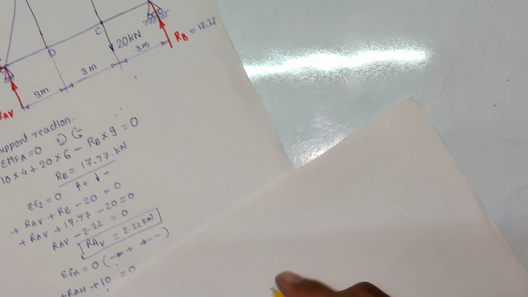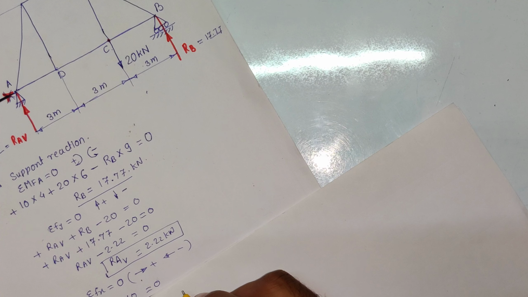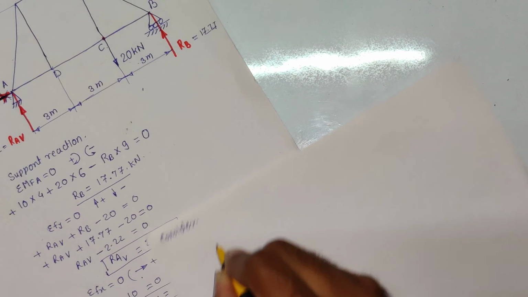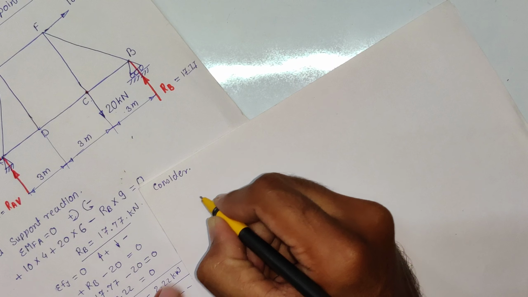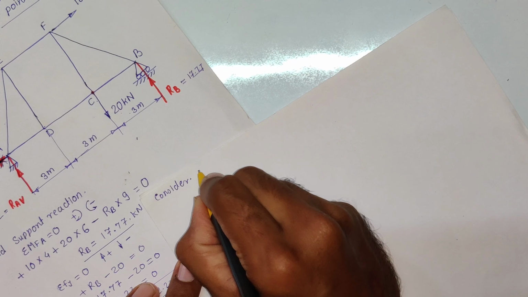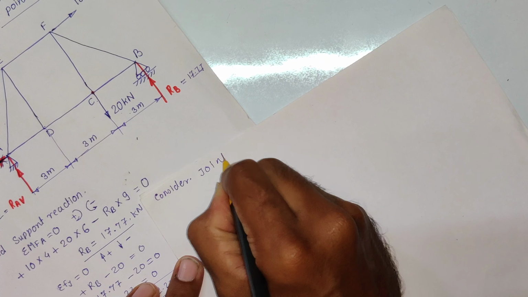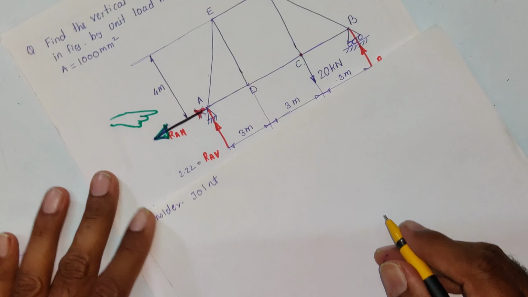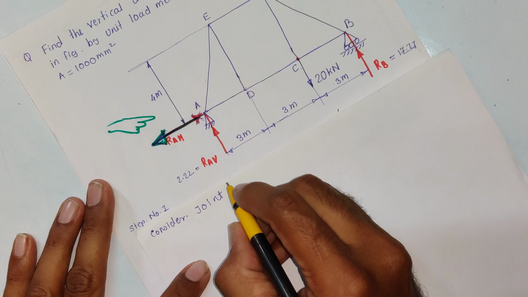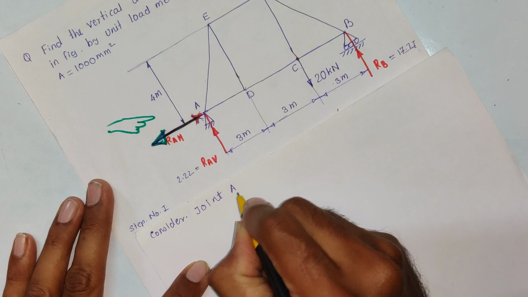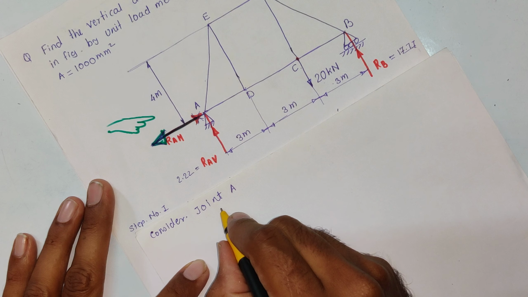So first we'll proceed with the help of joint method. Consider joint A, right?